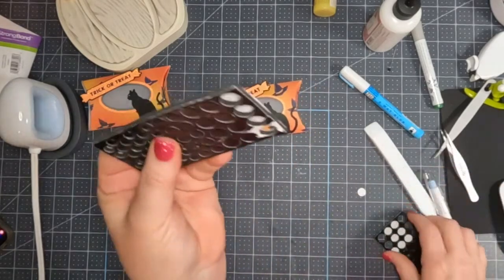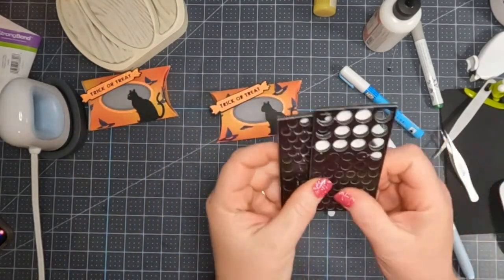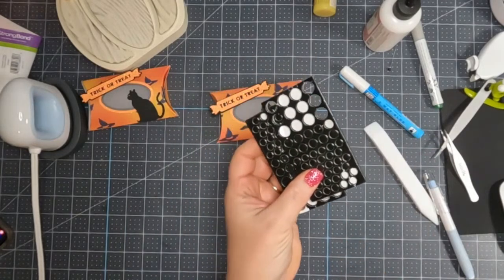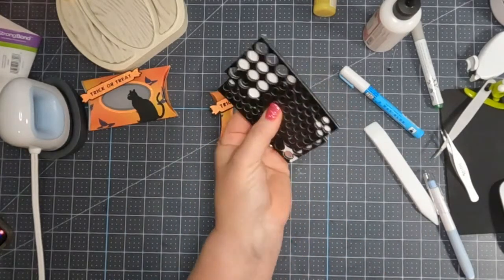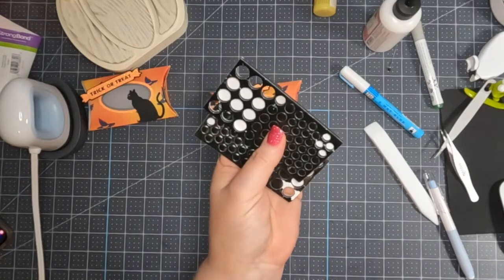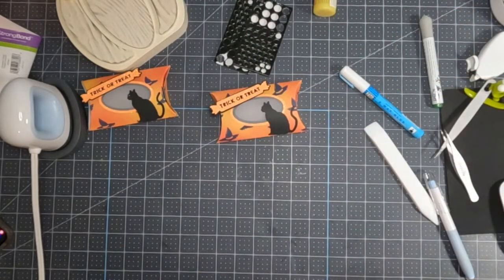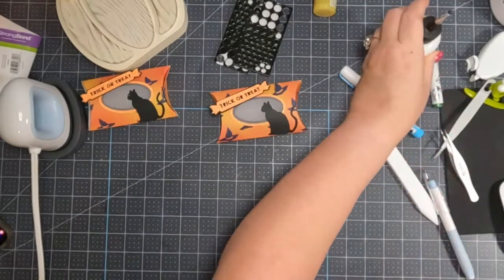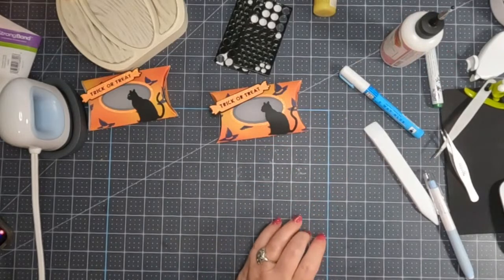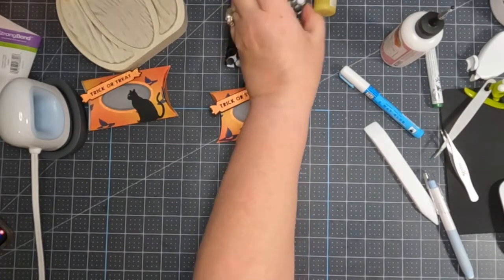These are foam dots, Allison. I got these particular black ones from Hobby Lobby. They still carry them. And they come in different brand names, things like that. You can also get them. They're called dimensionals at Stampin' Up. Dollar Tree does have them.